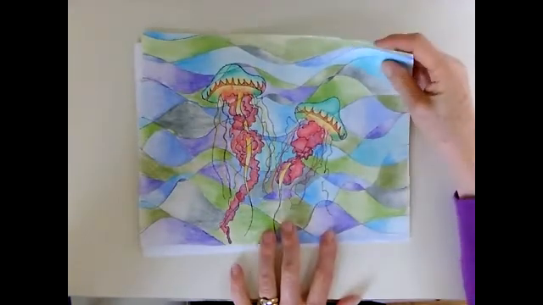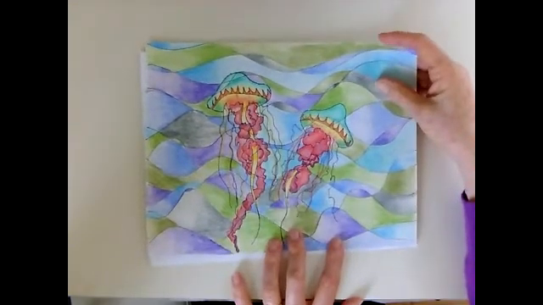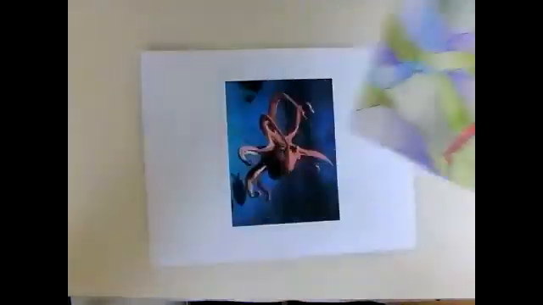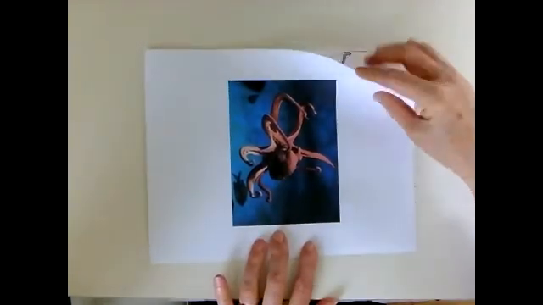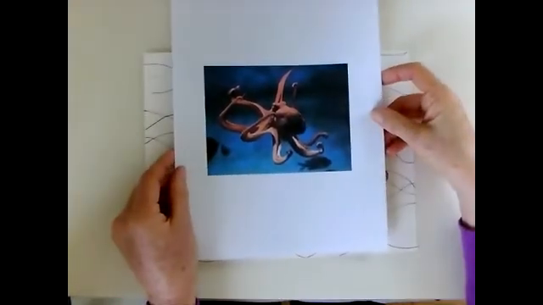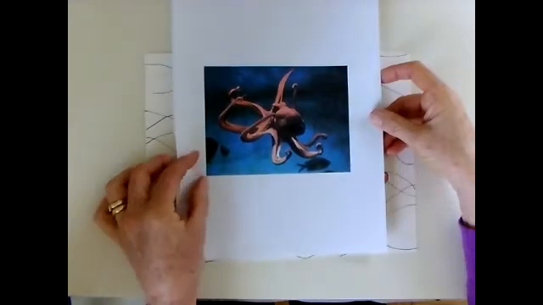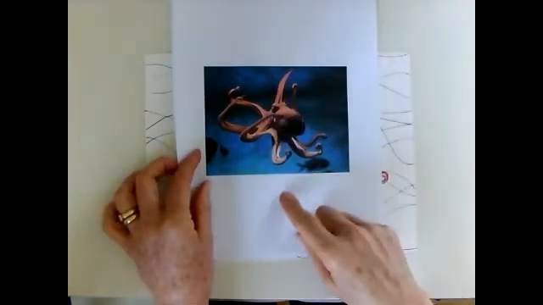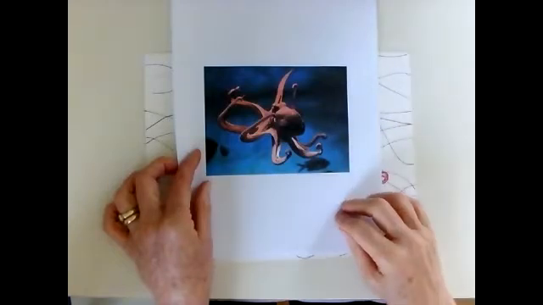So I'm going to show you basically how to do this really quickly so that you can research your own animal and then get to it. So I have chosen for this next picture to create an octopus. And this is a picture of an octopus that I got from online. And it has a lot of value in it. You can see it goes from dark to light very easily. And even in the water, there's a lot of dark to light value in the water.